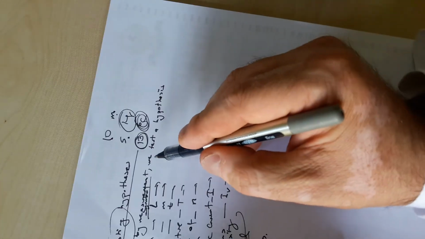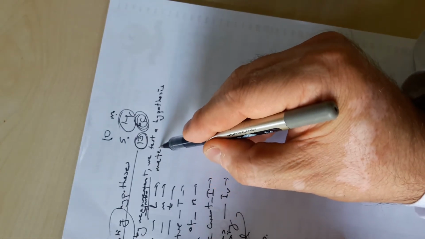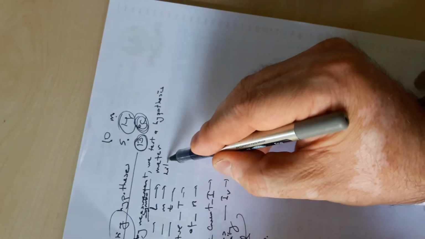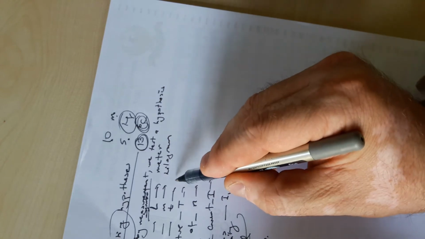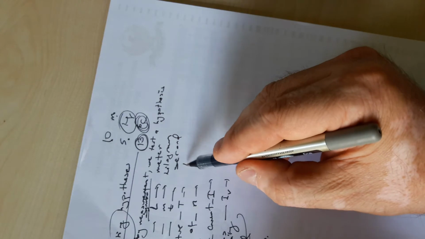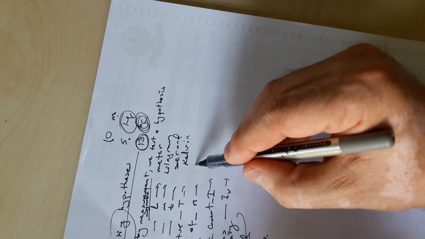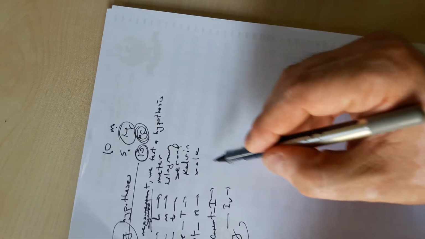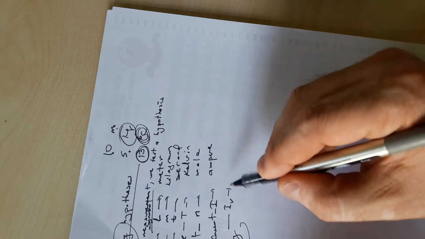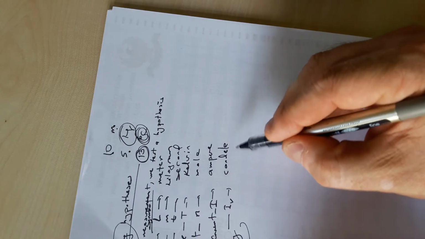For example, what is the unit of length we measure? It's the meter. What is the unit of mass? It is the kilogram. What is the unit of time? It is the second. What is the unit of temperature? It is the Kelvin. What is the unit of amount of matter? It is the mole. What is the unit of electric current? It's the ampere. The unit of luminous intensity? It is the candela.